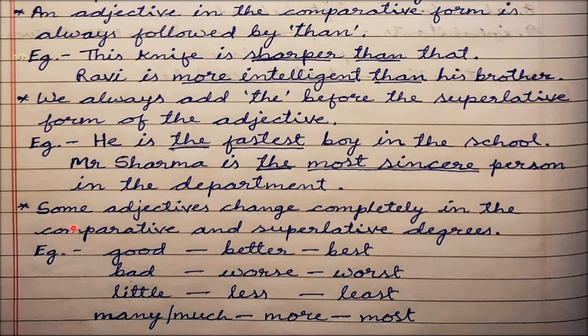Next, some adjectives change completely in the comparative and superlative degrees. Like good: in the positive degree we have good, comparative degree better, superlative degree best. So good, better, best.